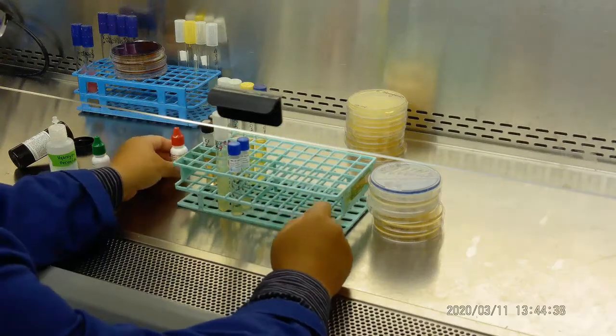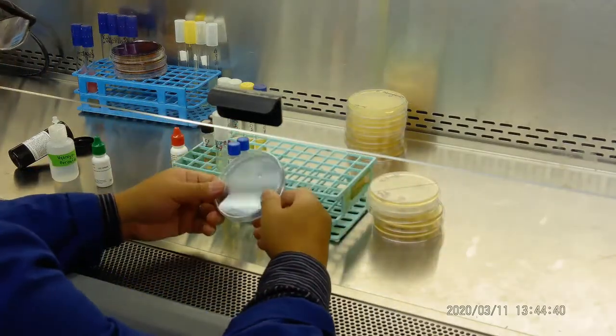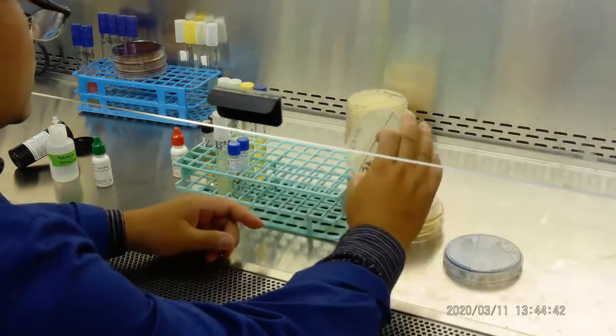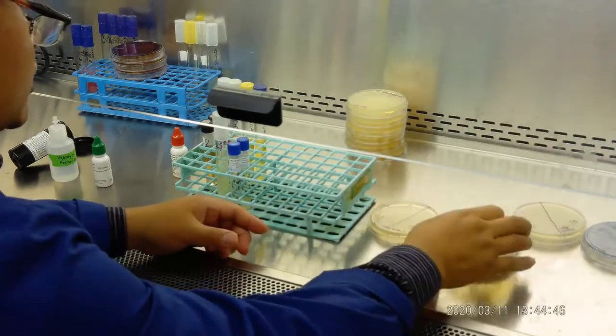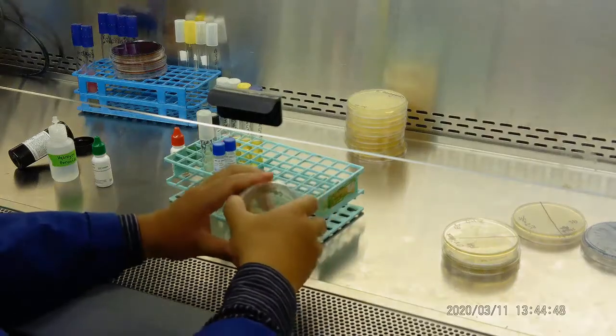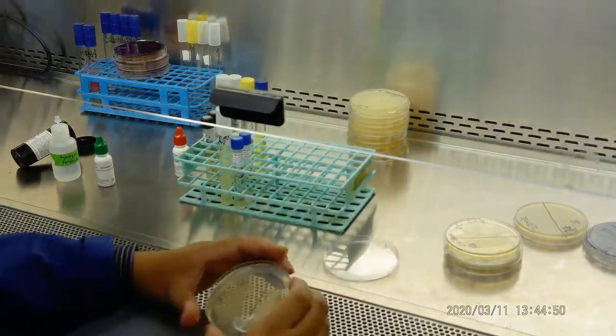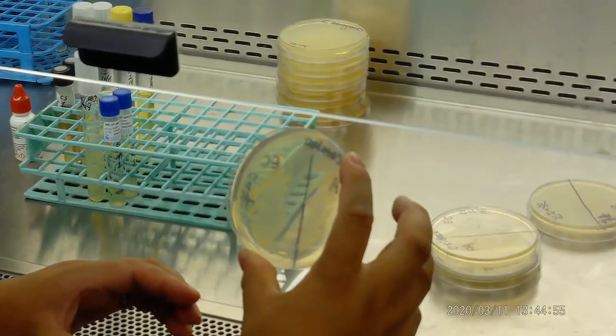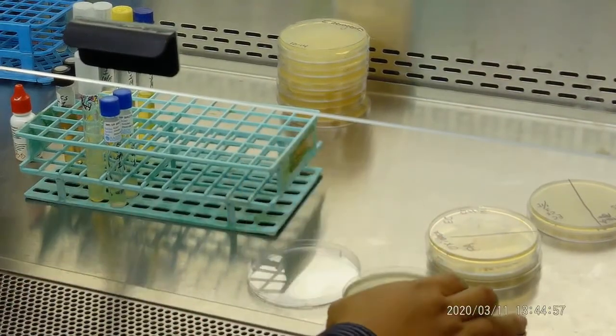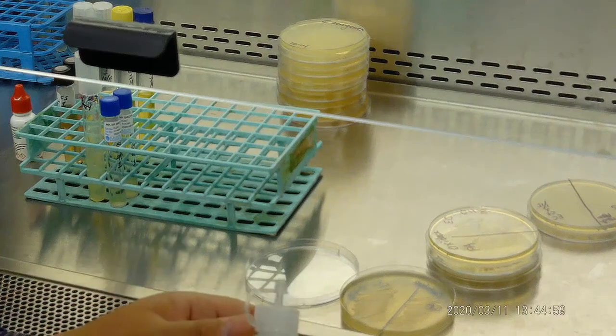Now let's do some other tests, a catalase test. For the catalase test, we have 2 sides, Staphylococcus aureus and E. coli. So we're going to add hydrogen peroxide there.